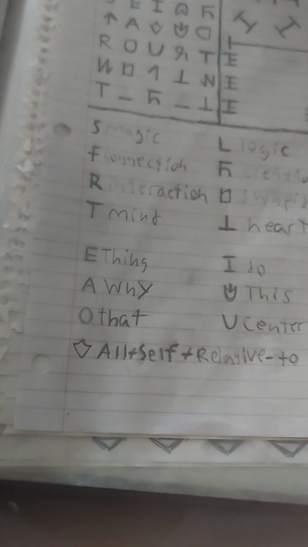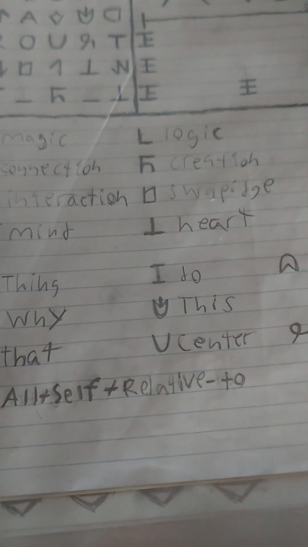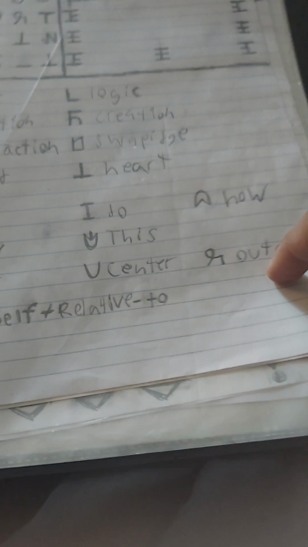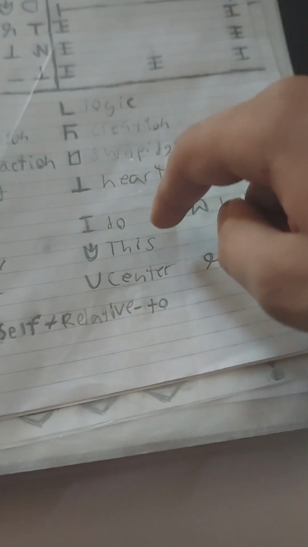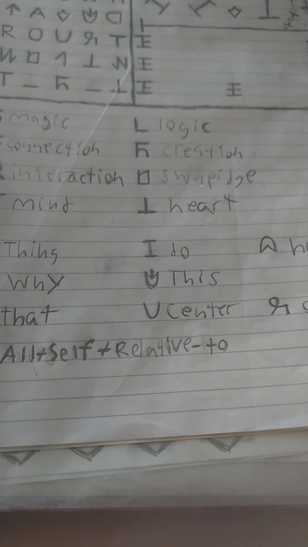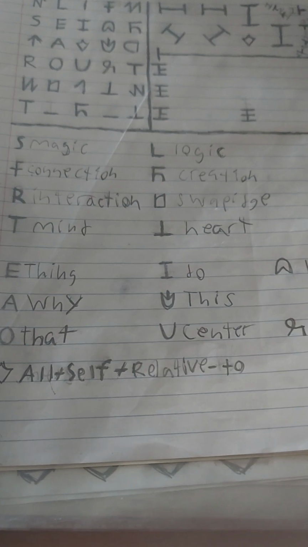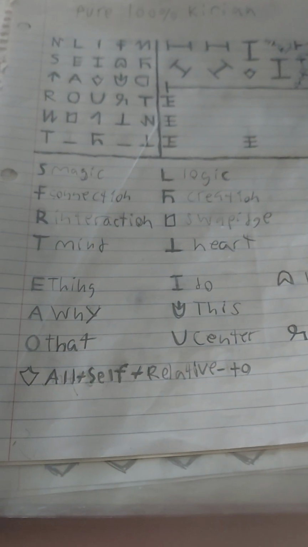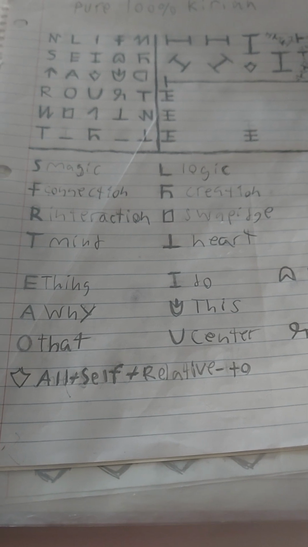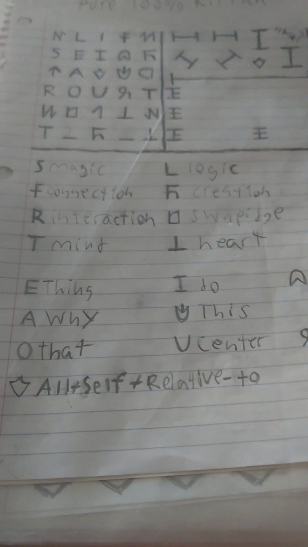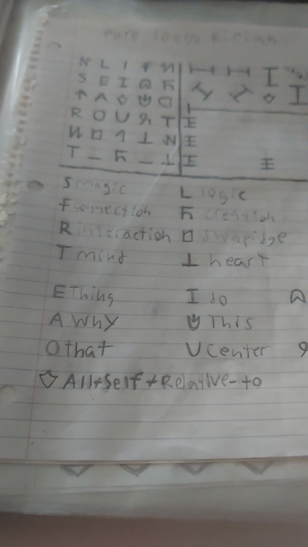But how to do the mathematical formula? Well, basically, magic do. Magic do outside would be something other than magic do center. However, magic do interaction is, well, the thing you would probably mean, which is do magic. However, magic do thing doesn't work. Because it's the closest approximation. We actually have a word for that. It's great.